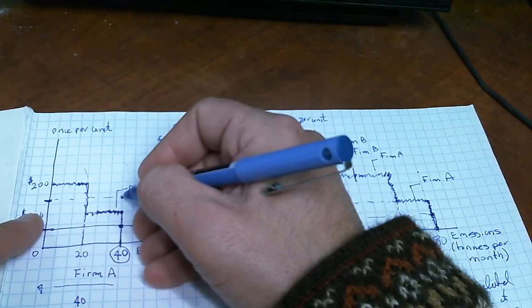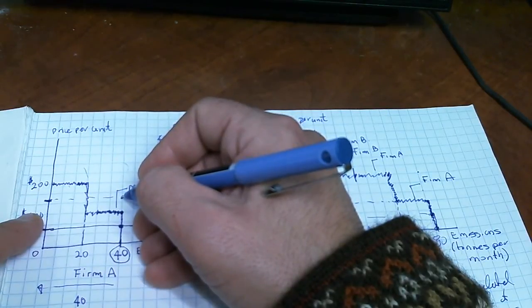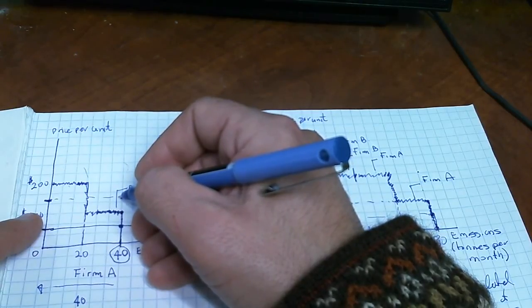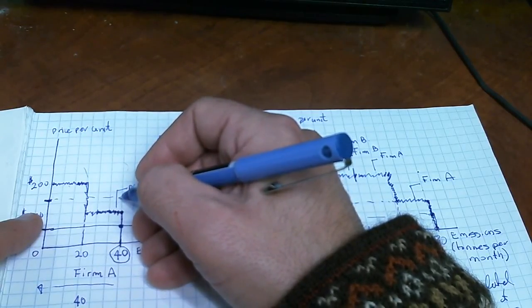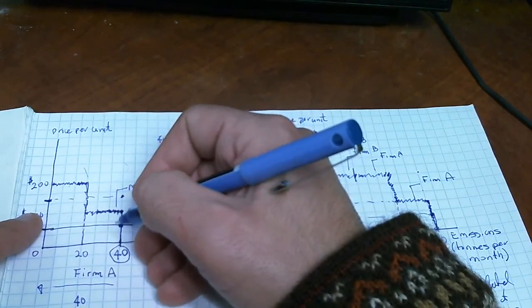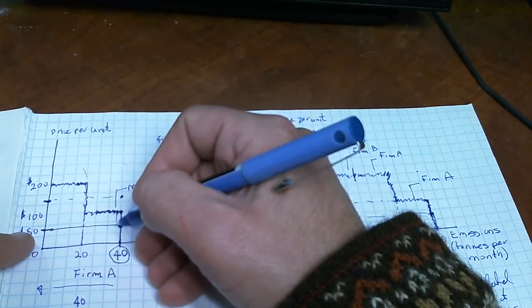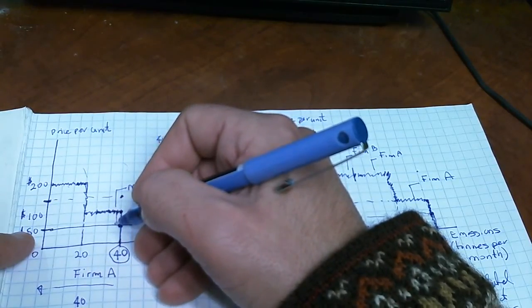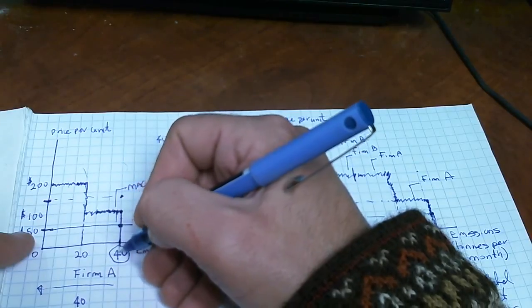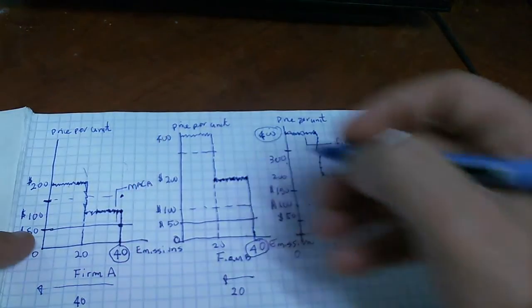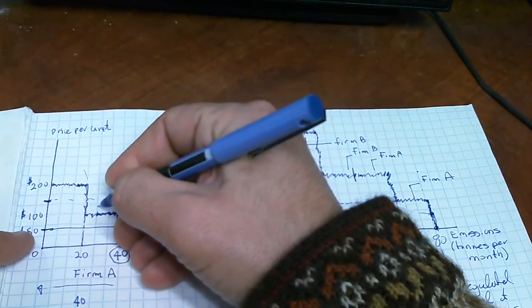But if they reduce emissions by 1 unit, they save $150 and it's costing them only $100, right? So the benefits here come from increased tax savings, as opposed to getting money from the government. And they'll have an incentive to reduce.